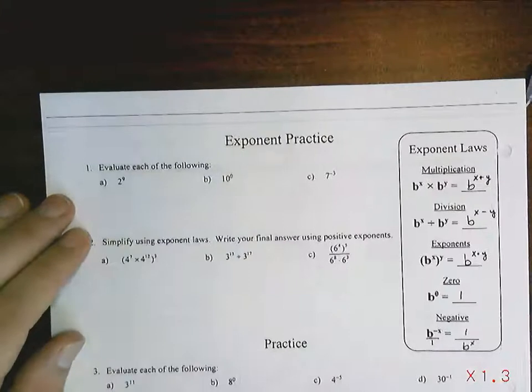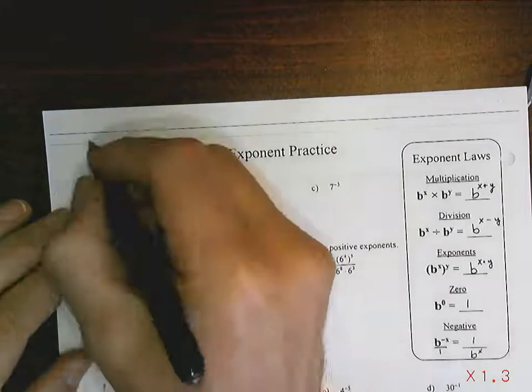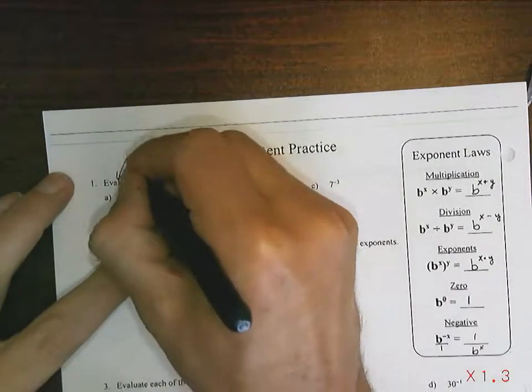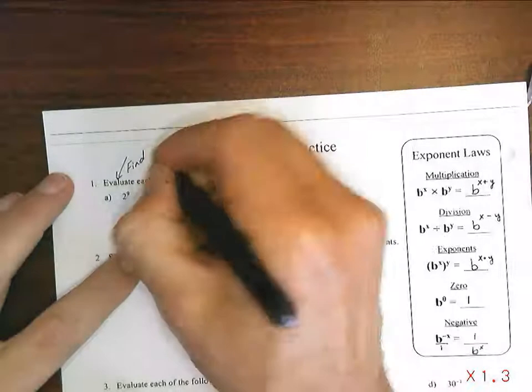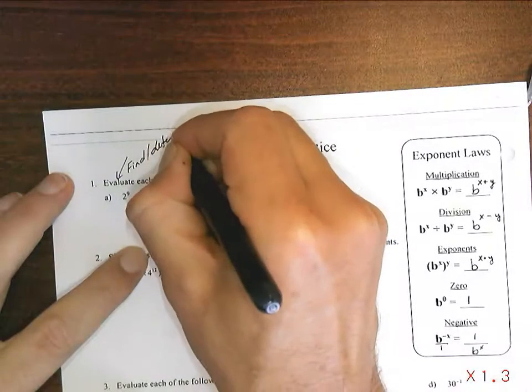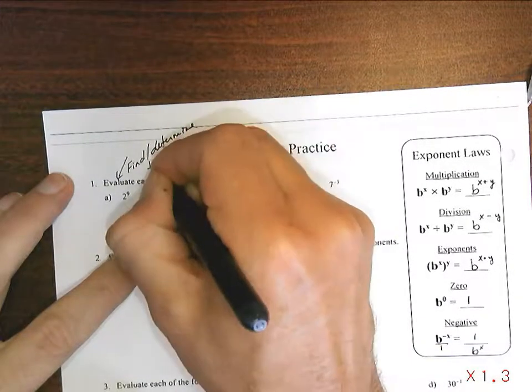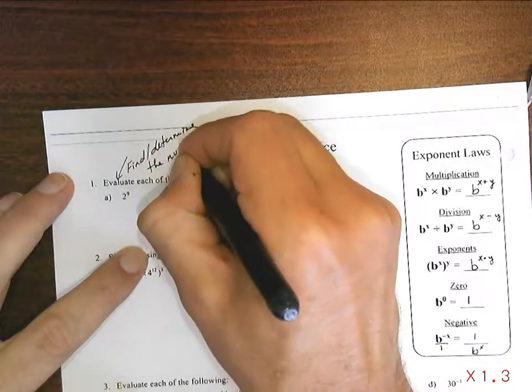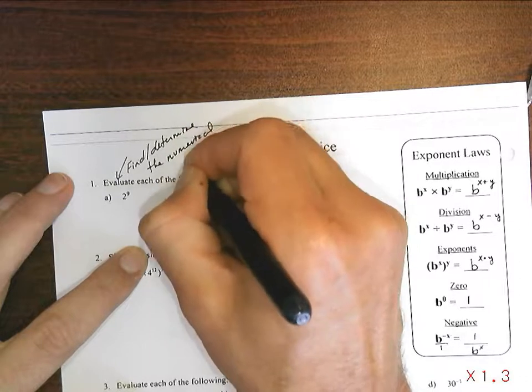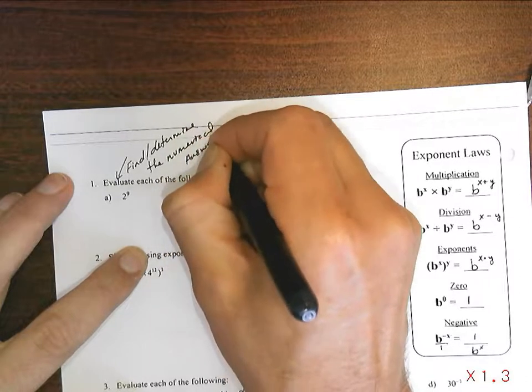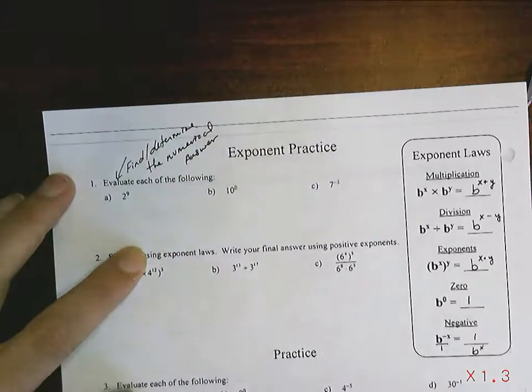So we're going to evaluate each of the following. So 2 to the 9. Now, the word evaluate is really important. You need to know what that means. That means determine the numerical answer. So you want a number. When they say evaluate, they want a numerical answer.